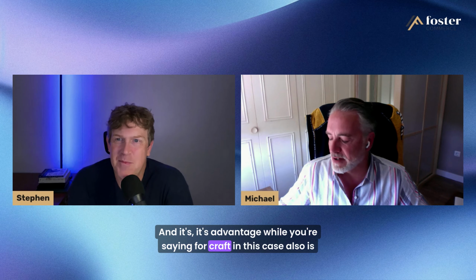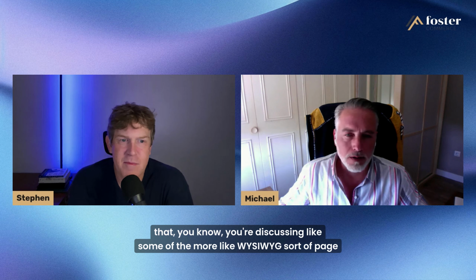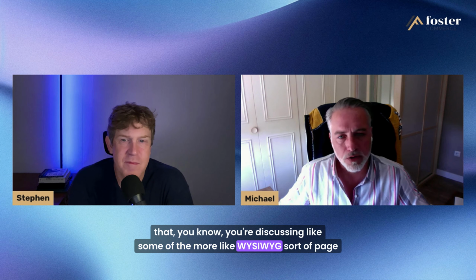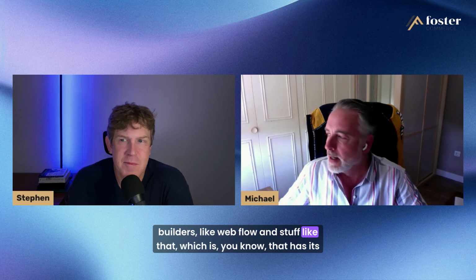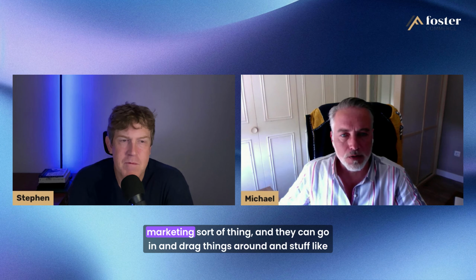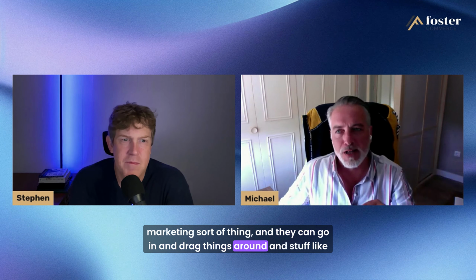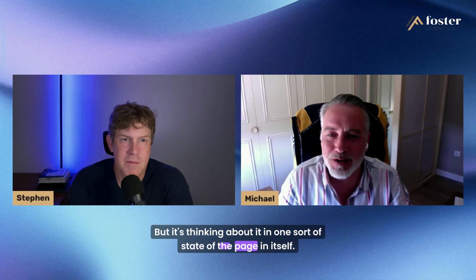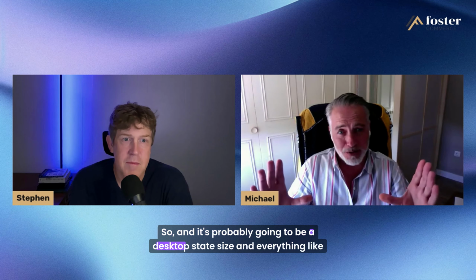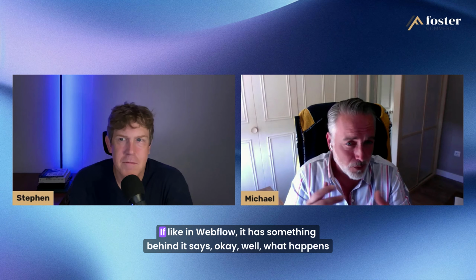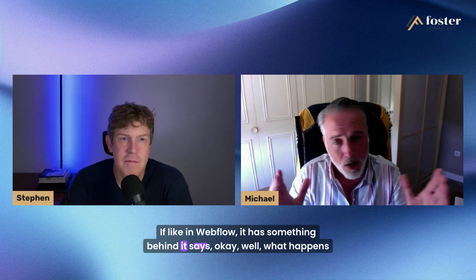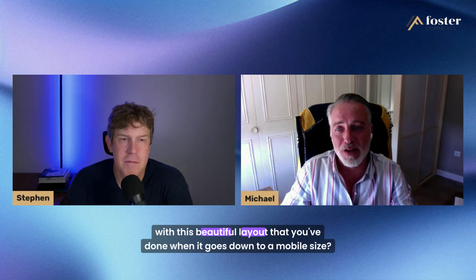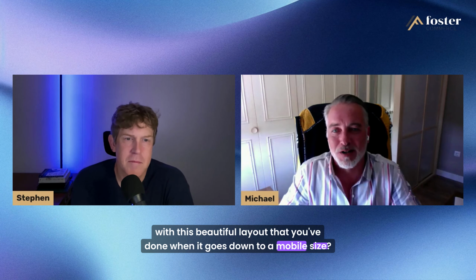Yeah, and the advantage for Craft in this case is that you're discussing some of the more WYSIWYG page builders like Webflow, which has its market, where they can go in and drag things around. But it's thinking about the page in one sort of state, and it's probably going to be a desktop size. I don't know how these systems work, like in Webflow, whether it has something behind it that says, okay, what happens with this beautiful layout you've done when it goes down to a mobile size?